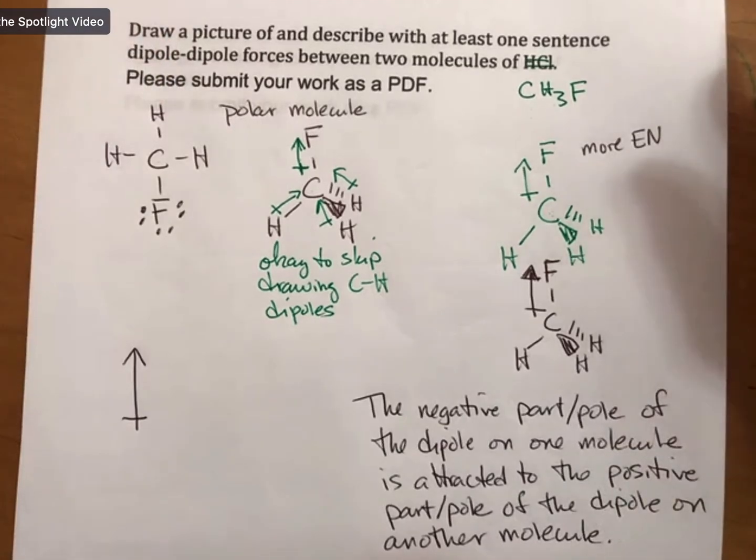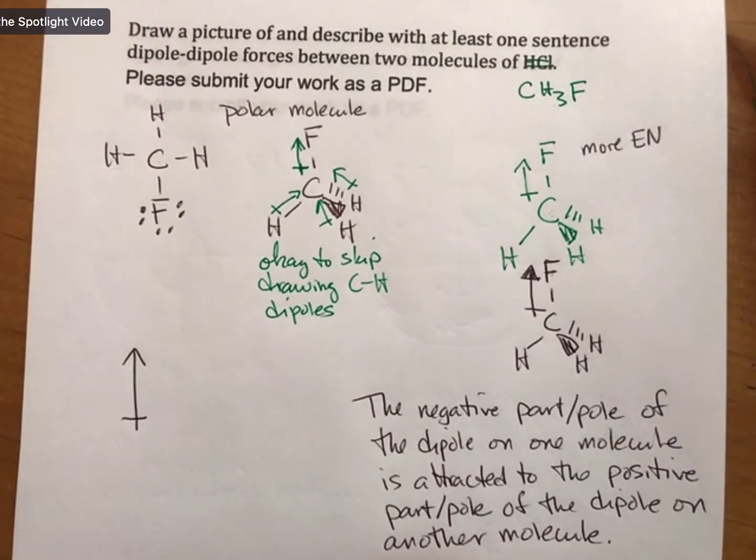And I guess typically we say particle and not molecule, but to have a dipole, you have to be at least a molecule, so you can't be an atom. And you won't be an ion either because ions have ion-ion forces. Any other questions about this?